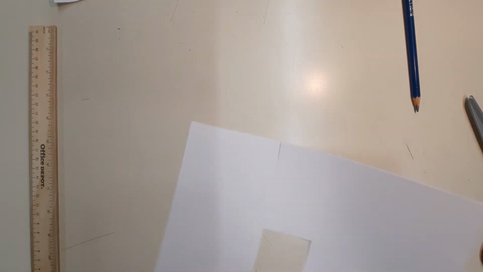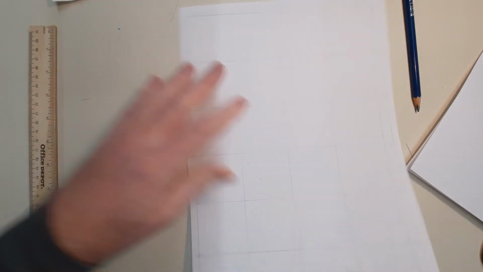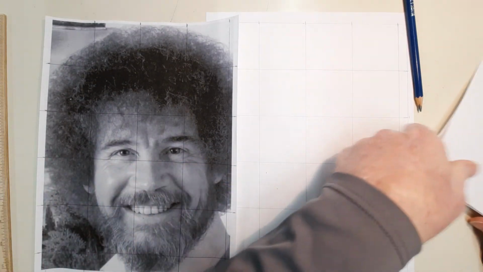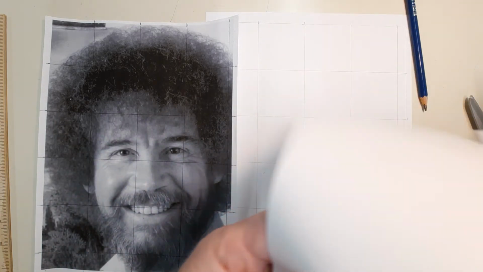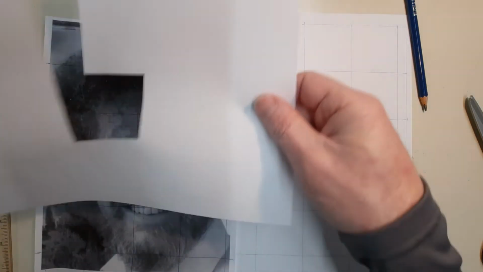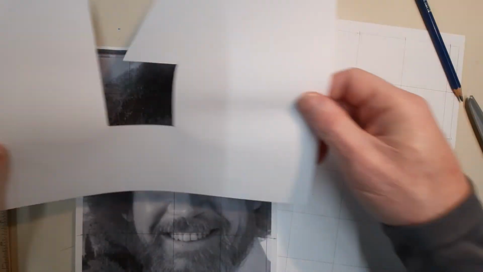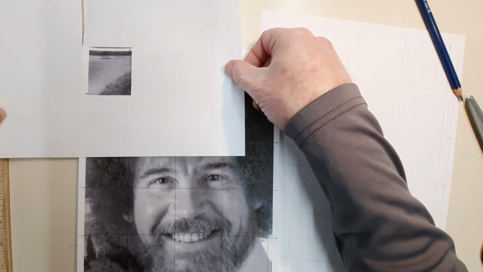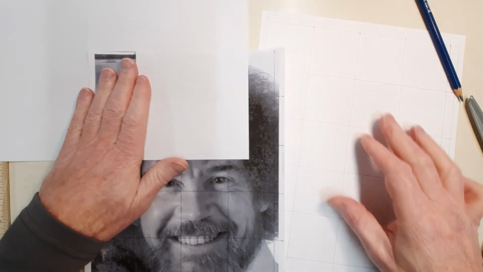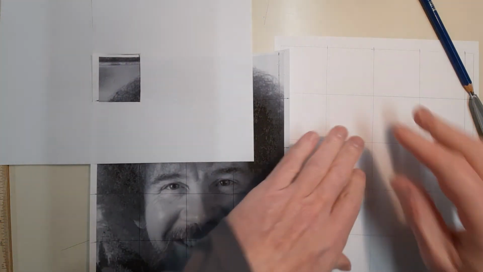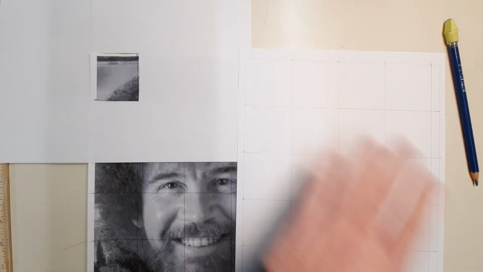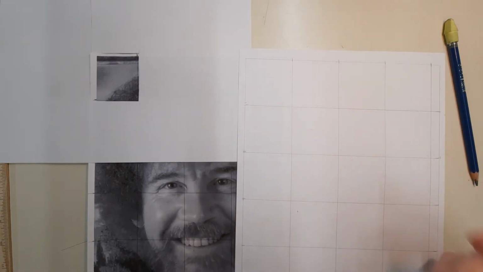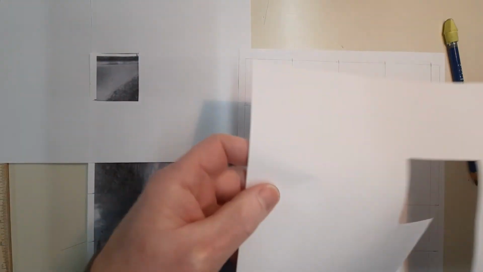Get rid of that. Okay, let me get my grid back in front of me, my drawing back in front of me, and now what I want to do is block out the areas I'm not going to be working on. So say I want to work on this area. Let's do that corner up there. I block that out. So I'm not worried about the rest of the face. I'm just worried about drawing right here. Now once I get a little further on my drawing, I can block out the rest of my drawing and just put this on whatever square I'm working on.